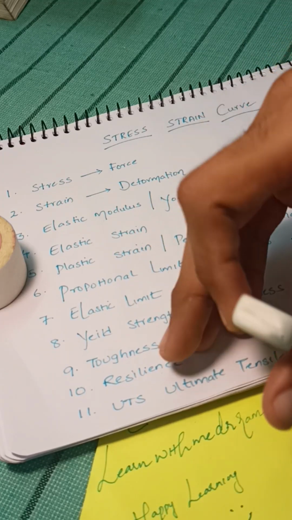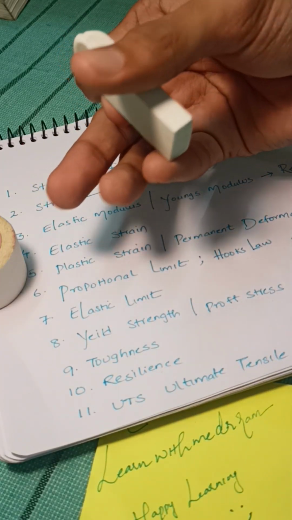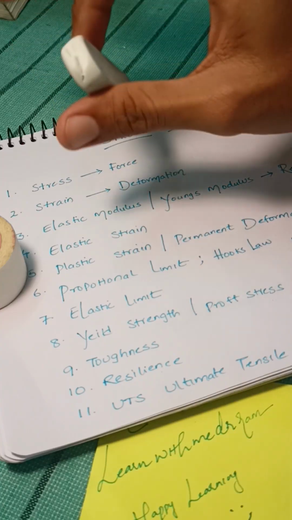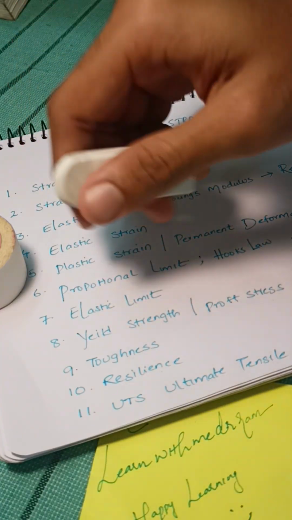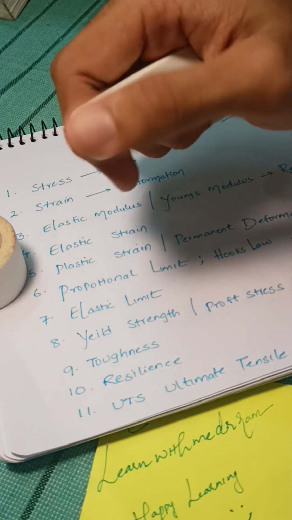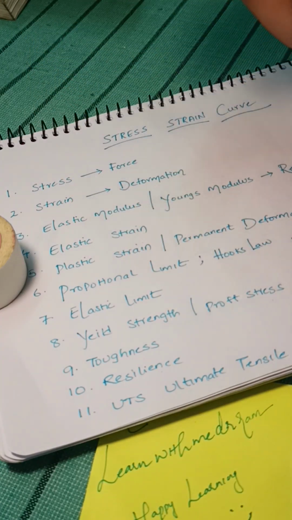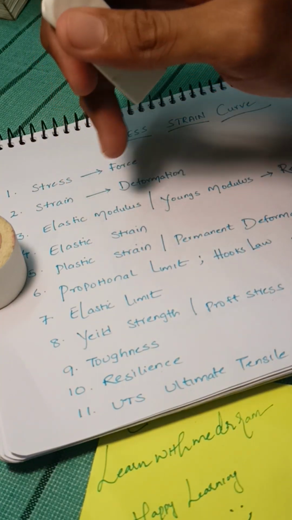If one is decreasing, the other is obviously going to increase. So that was Hooke's law, a topic or concept. And what is elastic limit? Until now I have spoken only about the strain and the deformation.